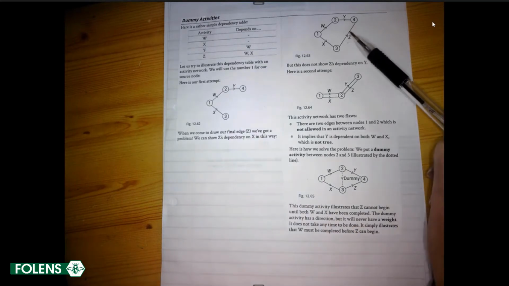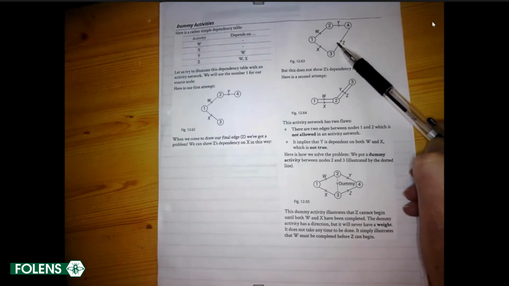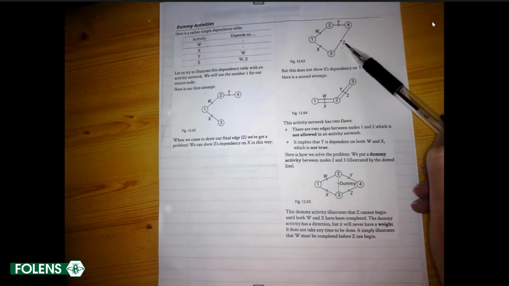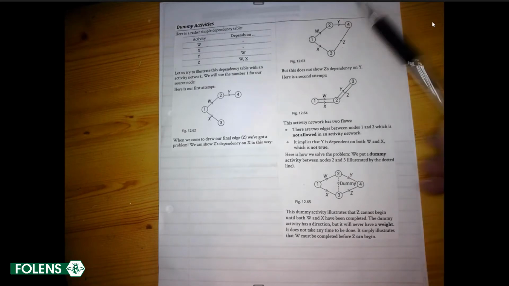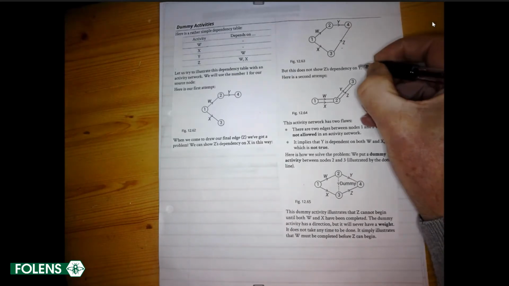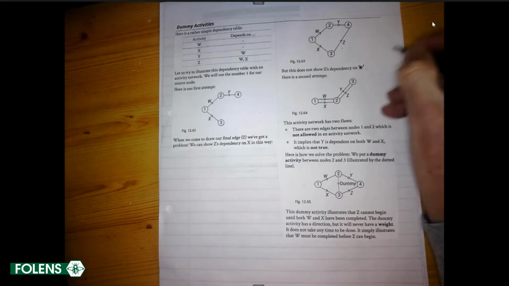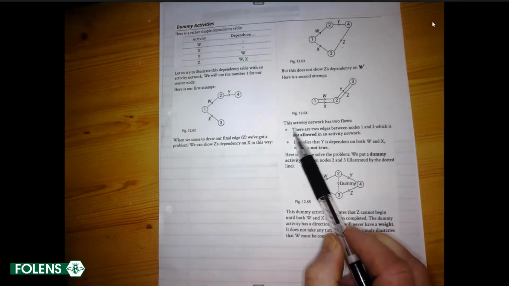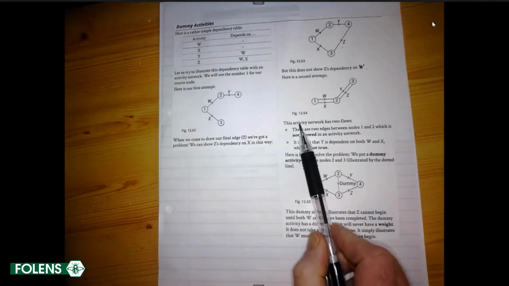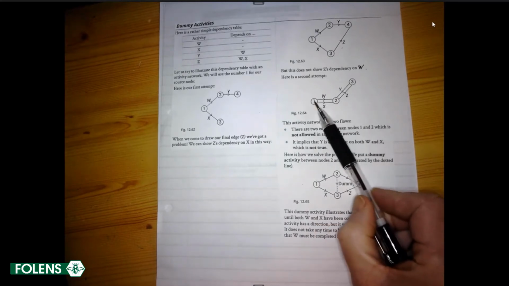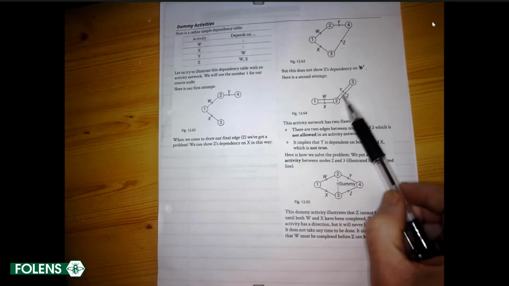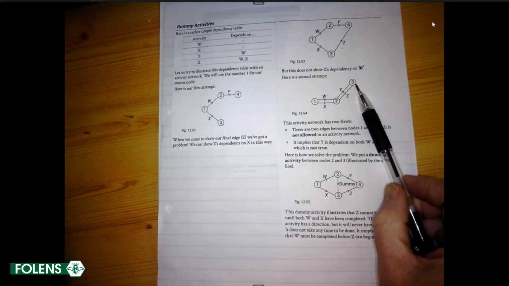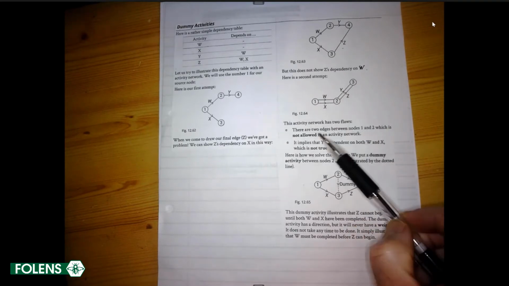If we have Z coming out from W, like this diagram up here, 12.63, that does not show that Z also depends on W. So that doesn't show it. Then this one, with Y and Z emerging from W and X, is not allowed.